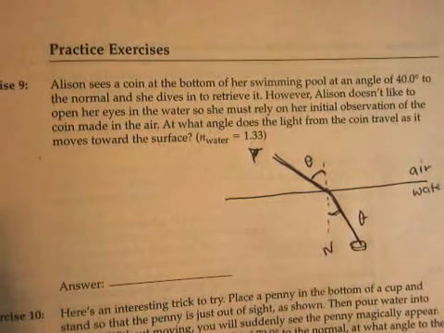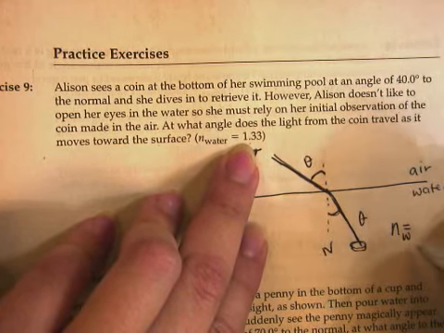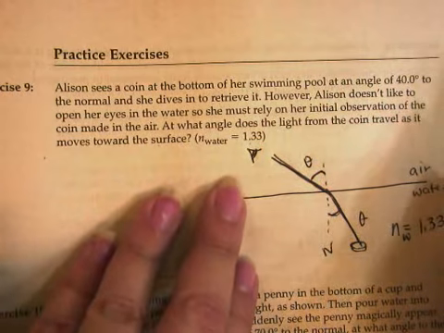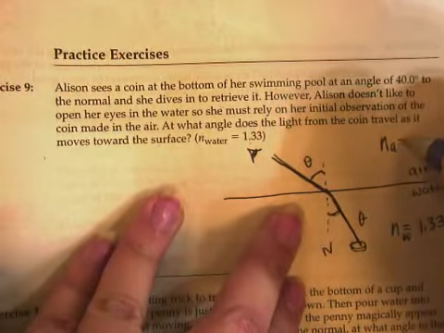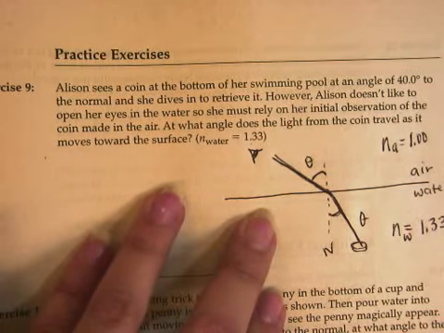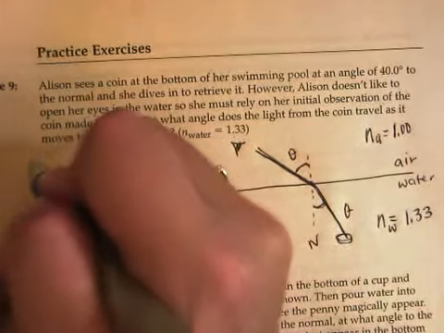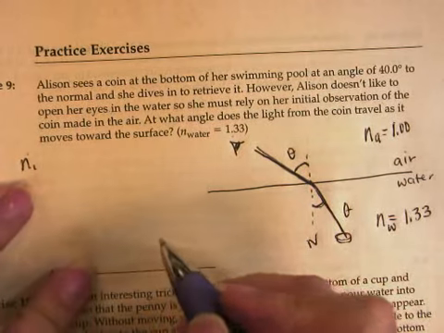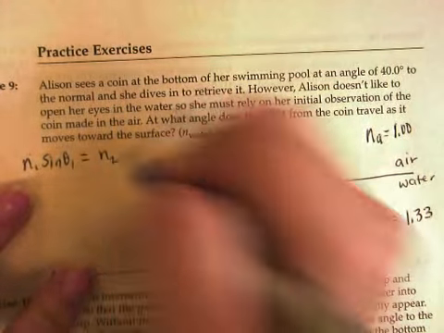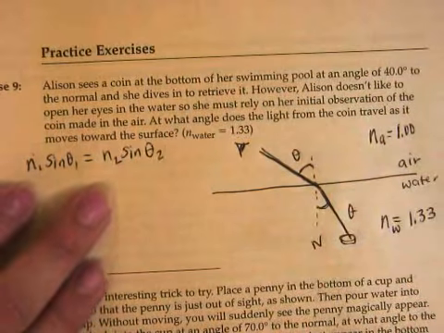Now we're given that the index of refraction in water is 1.33, and I'm going to put just a little W to indicate that it's water. And we know from the constants on our formula sheet that the index of refraction in air is 1.00. So I'm going to use Snell's Law and plug in the numbers where they belong. Snell's Law states that the index of refraction on the incident side multiplied by the sine of the angle on that incident side is equal to the index of refraction on the refracted side multiplied by the sine of the angle on that refracted side.